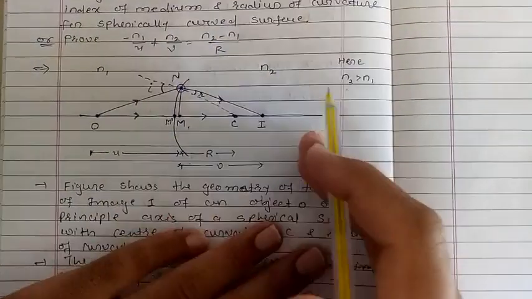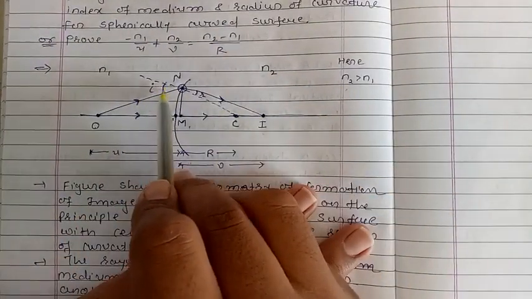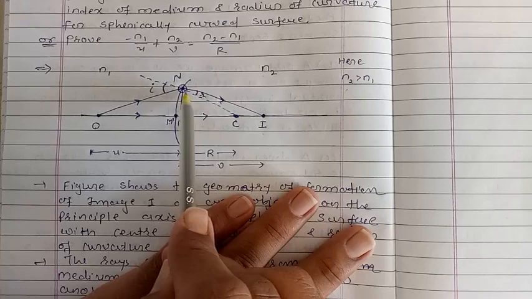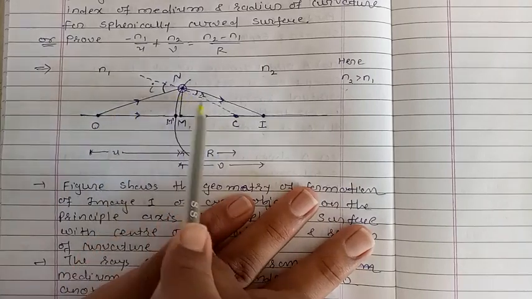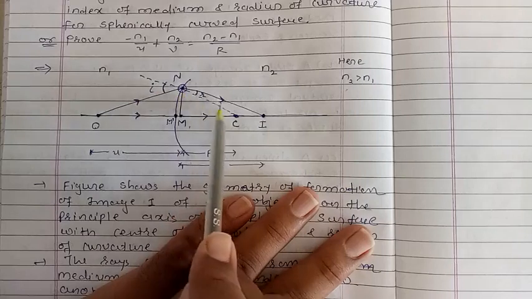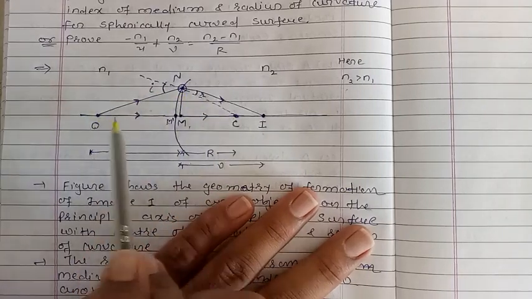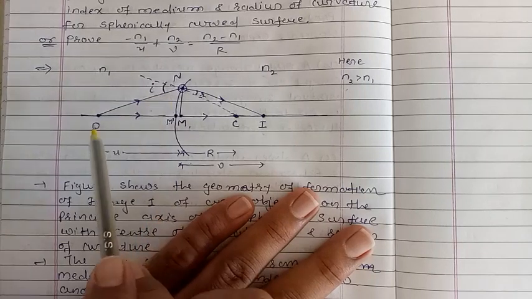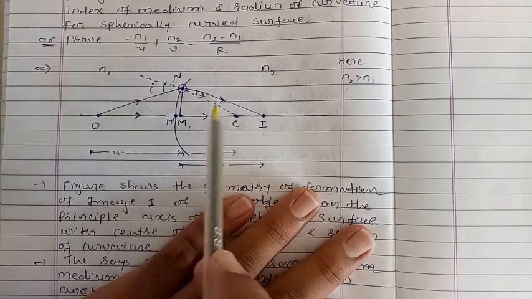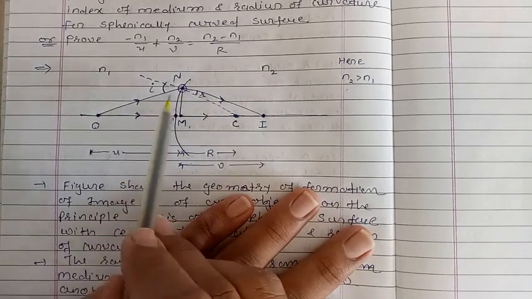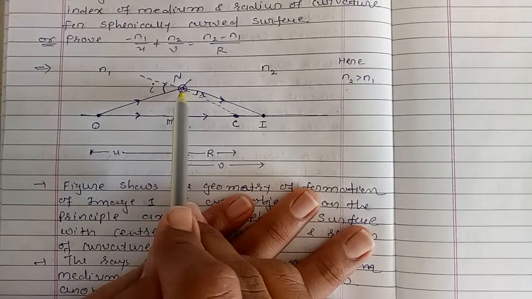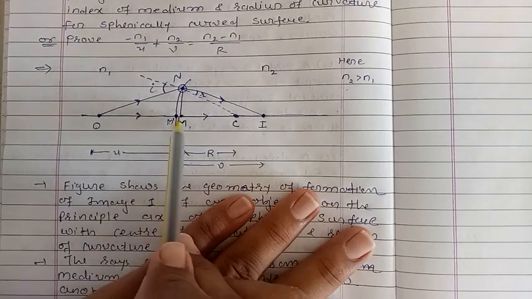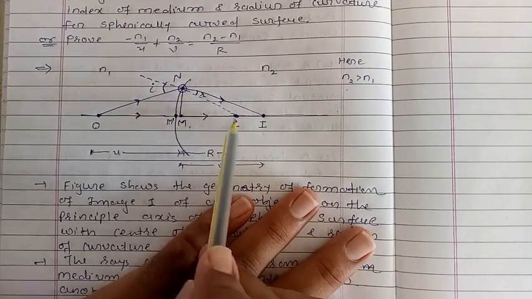Now here, see angle i and see this triangle ONC. So we can say that i is the exterior angle of triangle ONC. So we can write that i is equal to angle NOM plus angle NCM.